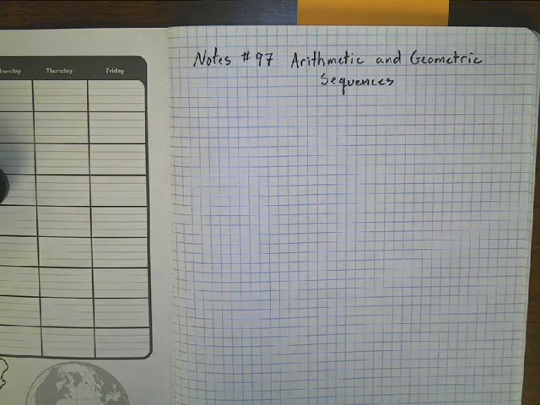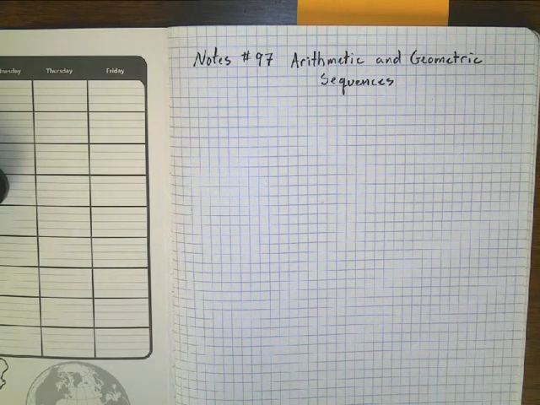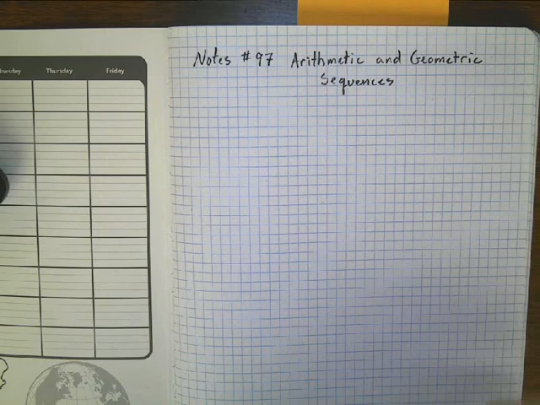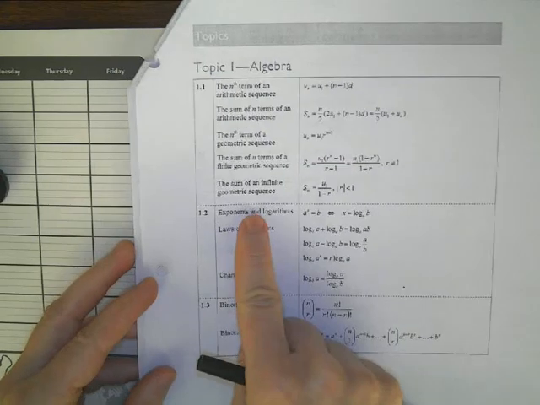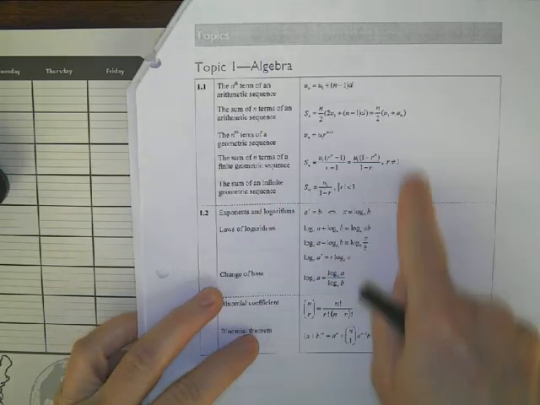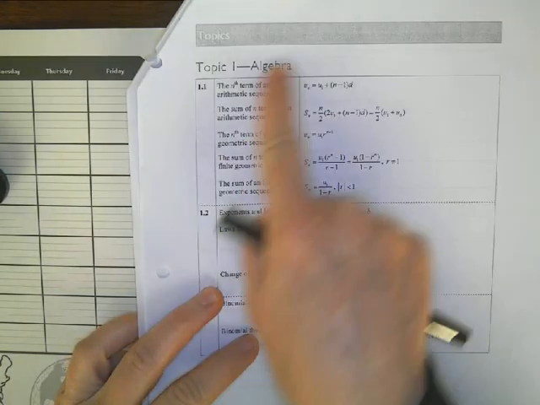So the last 2 days, you were doing an investigation on arithmetic and geometric sequences. And now we're going to formalize it, put it in our notes, and do a math problem set on it. Next week, we're going to keep working with arithmetic and geometric sequences, but then we're going to be adding them together, which is called a series. Okay, so here is our formula packet. So we're actually just going over these formulas right here.